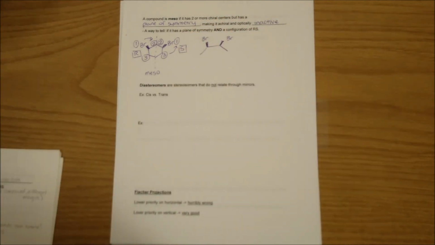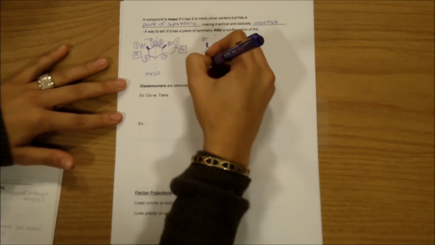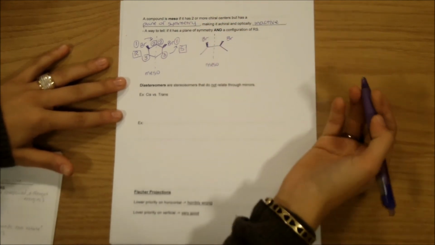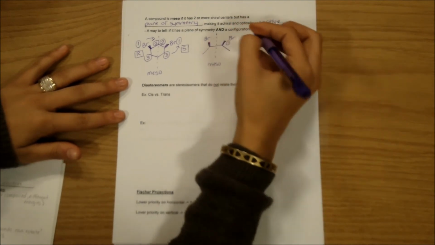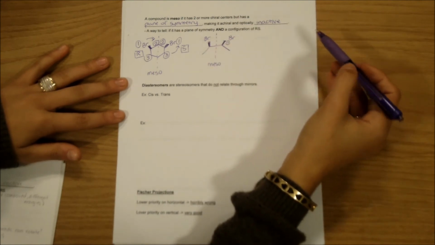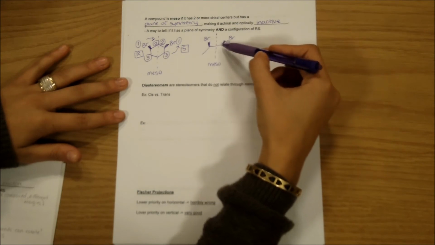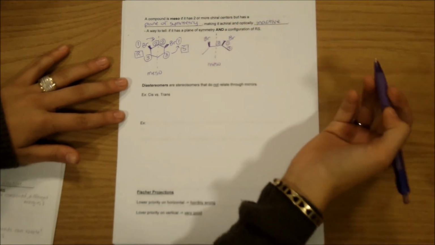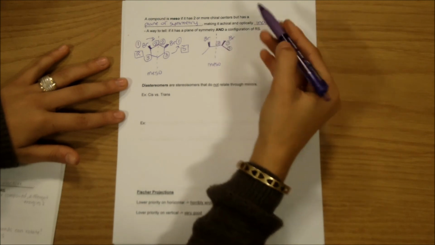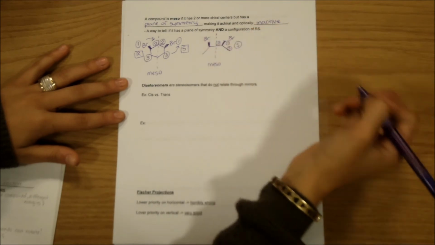Okay, so let's look at this. So the plane of symmetry in this one is going to be right here. Okay, so Br is going to be our number 1 substituent. Hydrogen's going to be going back, so we don't have to worry about it. This carbon that's attached to the bromine is going to be better than this carbon that's attached only to hydrogens. So we're going to have 2, 3, and hydrogen is 4. So 1, 2, 3, that's going counterclockwise. So we have S here.